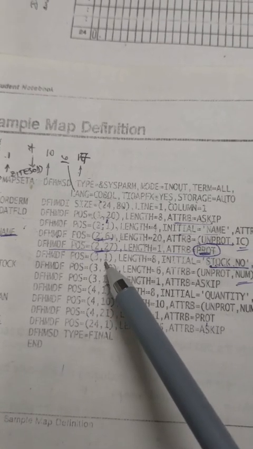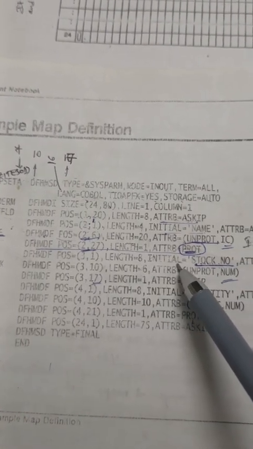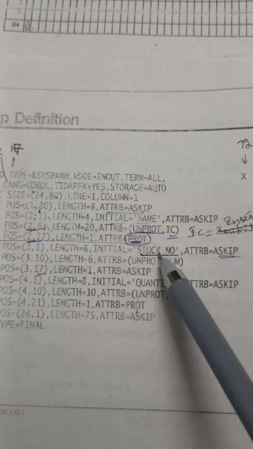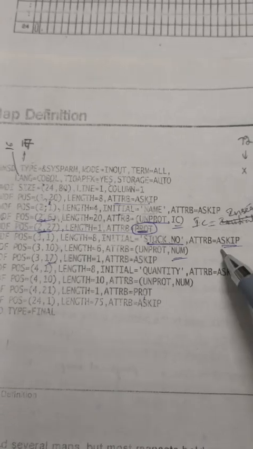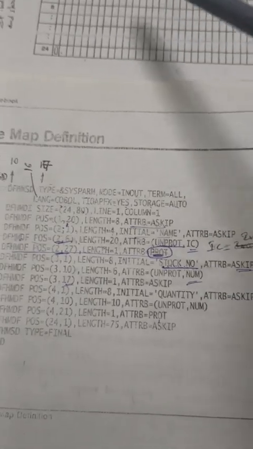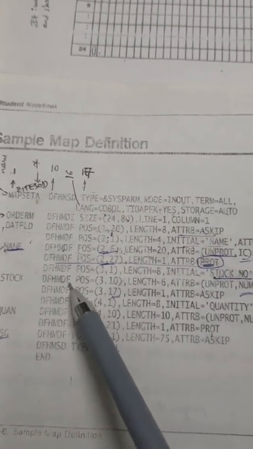Position 3 comma 1, the length is 8. Initial means whatever you mention here as stock number, that text will be displayed here. That's why I mentioned it here. Initial is stock, and the attribute is auto skip. It will move the cursor to the next parameter.